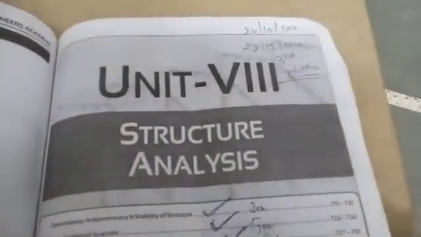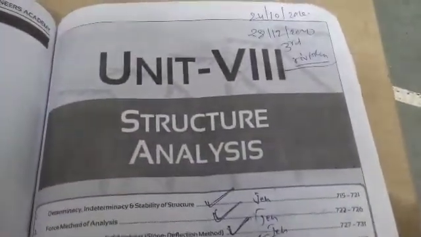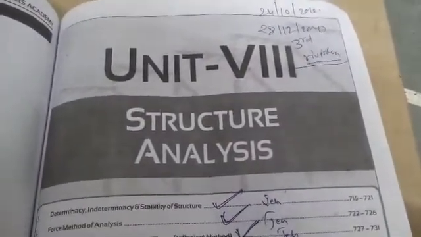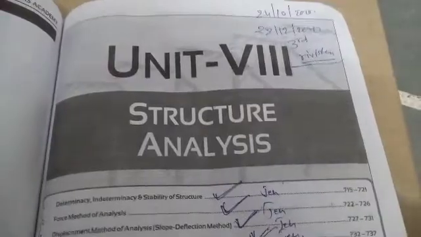So this is the structure. Here you can see the structural analysis. Have you read structural analysis? See, this was my third revision, sorry. So this is running third, not fourth.